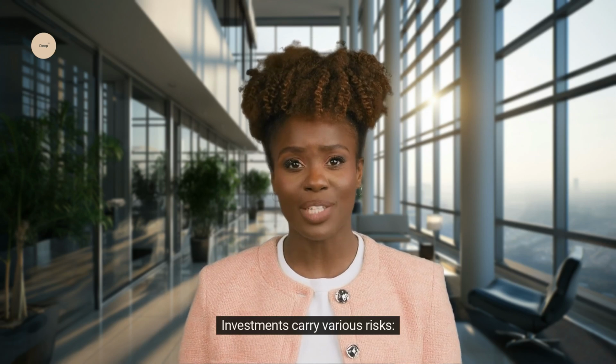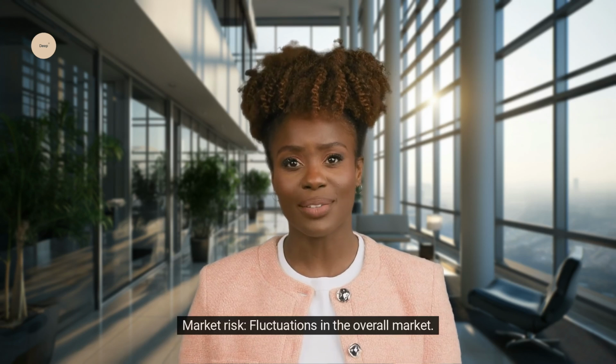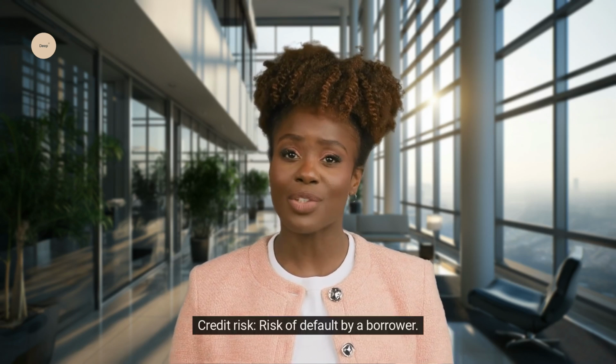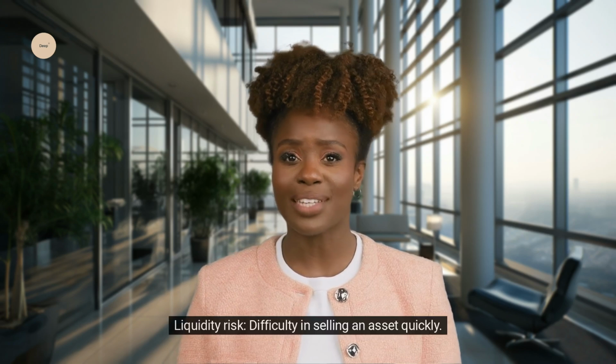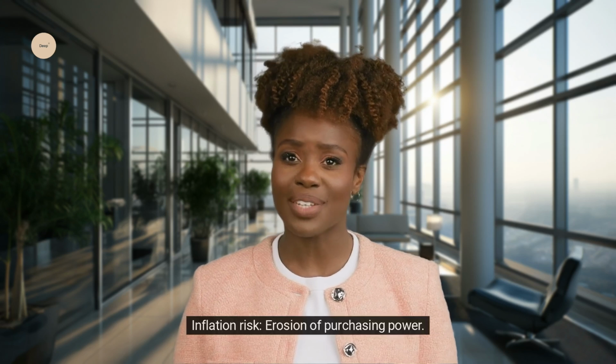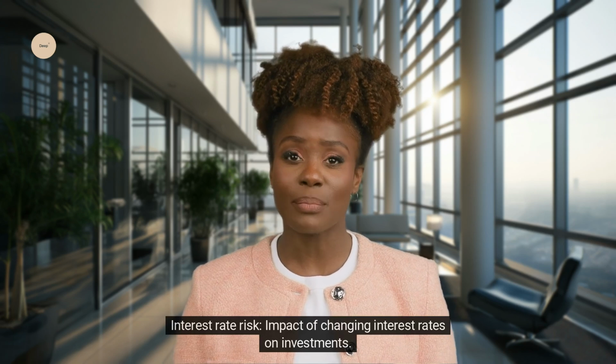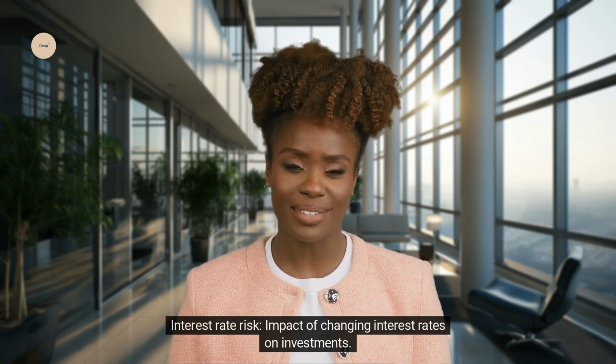Investments carry various risks. Market risk, fluctuations in the overall market. Credit risk, risk of default by a borrower. Liquidity risk, difficulty in selling an asset quickly. Inflation risk, erosion of purchasing power. Interest rate risk, impact of changing interest rates on investments.